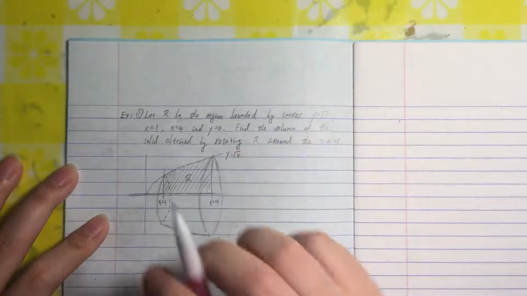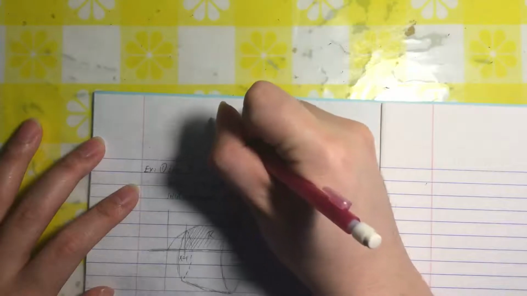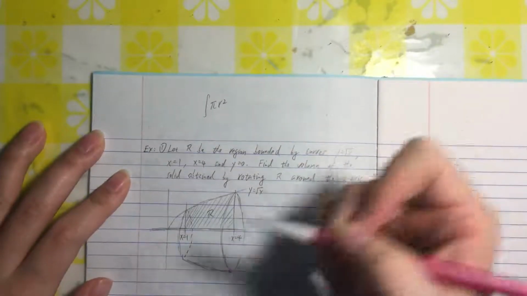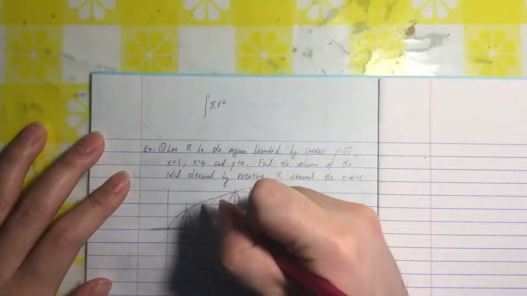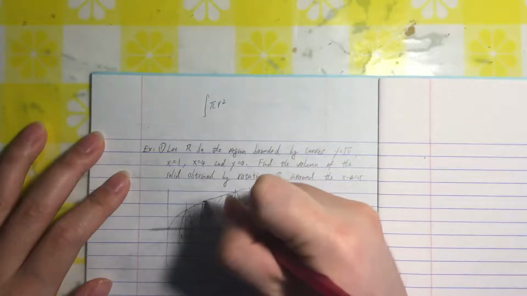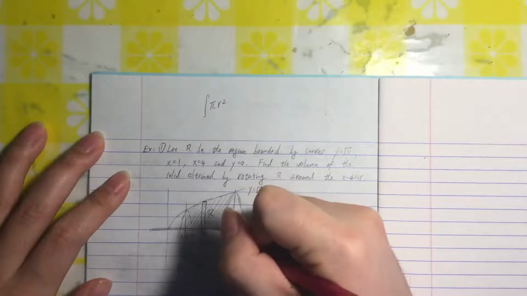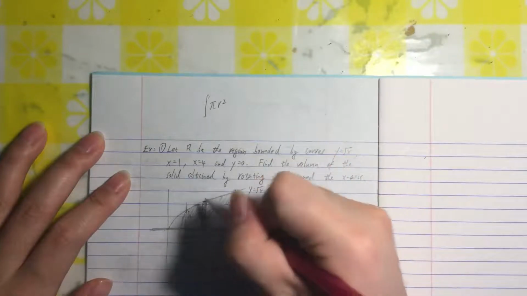Next, we try to find the volume of the solid. The formula is the integral of pi r squared, where r is the radius. So we pick a little piece here. Draw a little piece perpendicular to the x-axis, and rotate this piece around the x-axis.